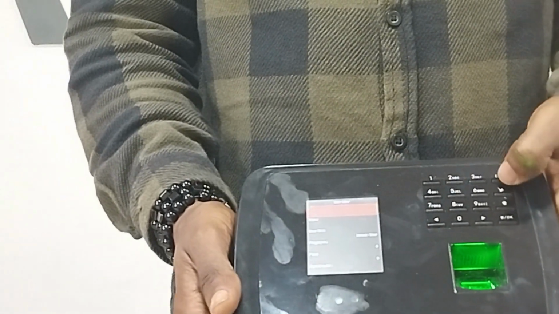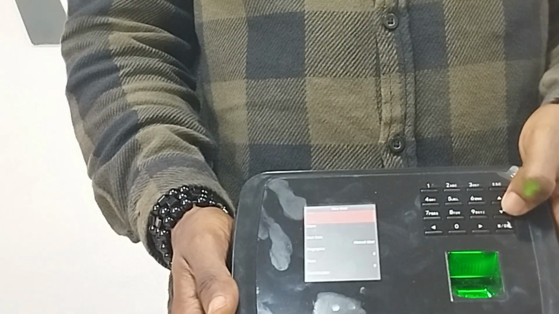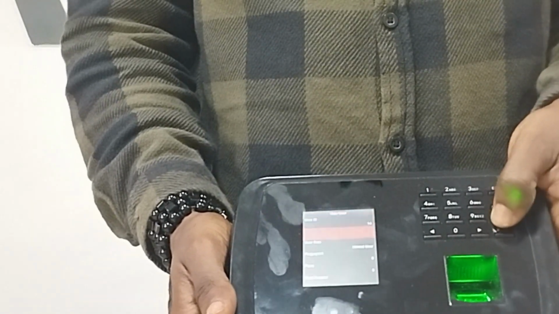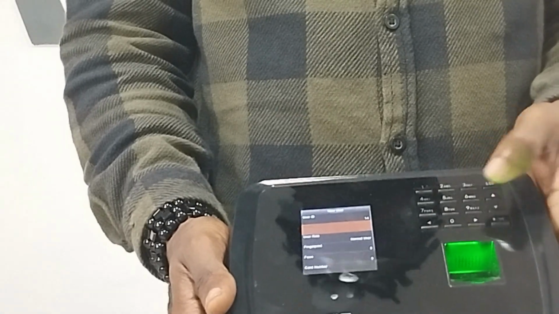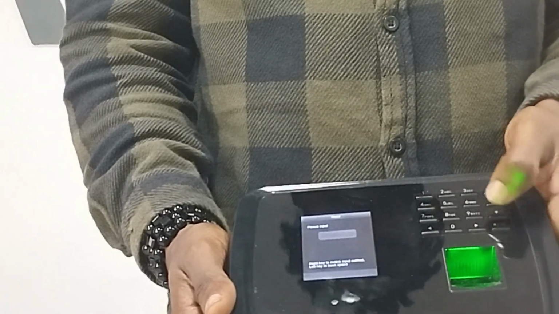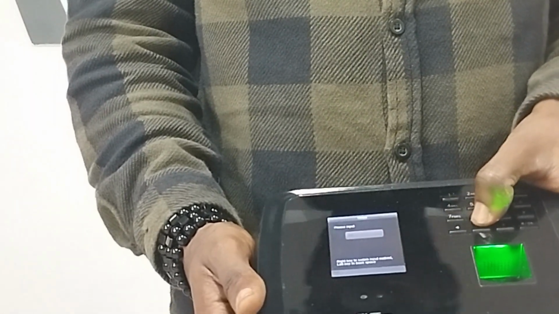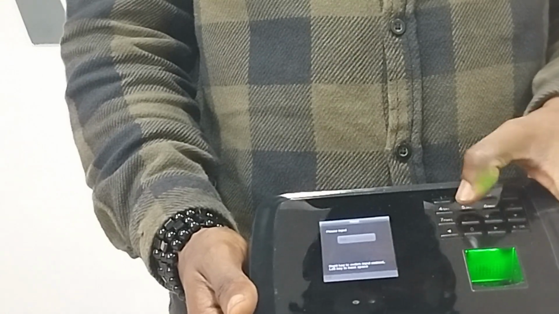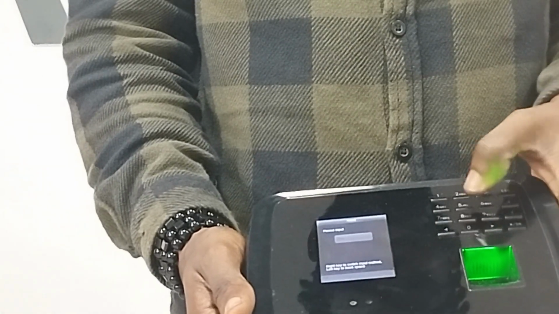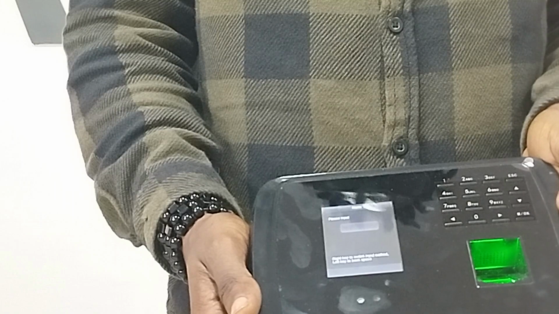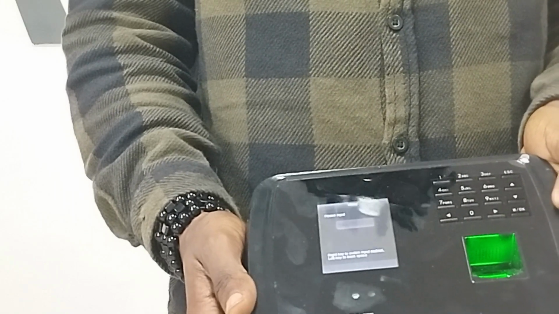If you notice, we have an arrow button up and down. So we scroll down to name. We have to give this user a name. Press OK, and then we give this user a name of Dave. You have to press for each letter because it is a keypad, just like a normal phone with keypad buttons.